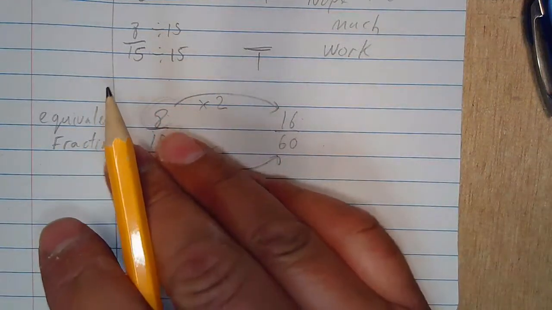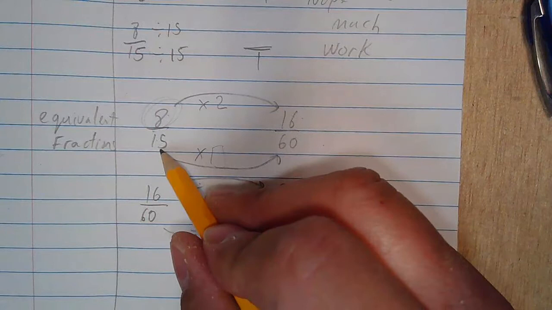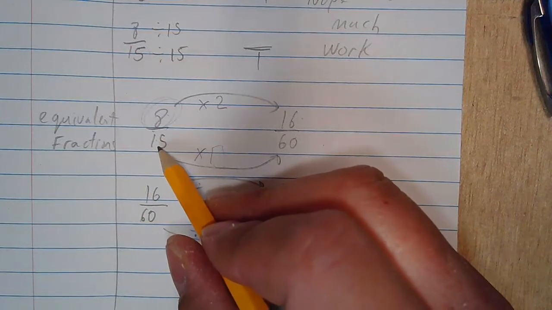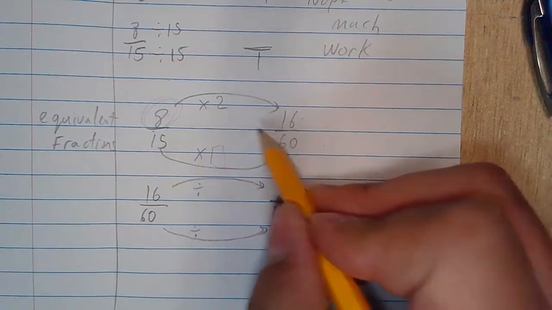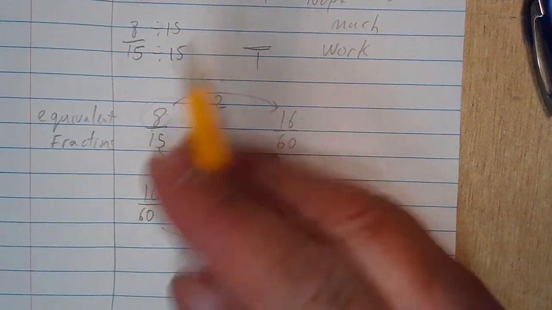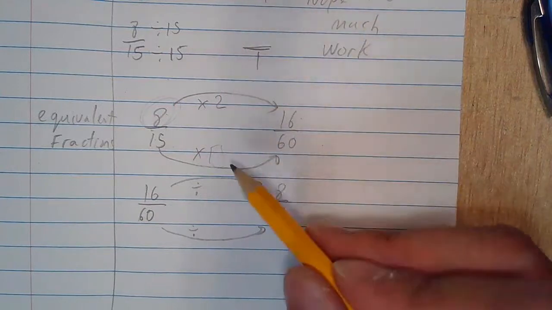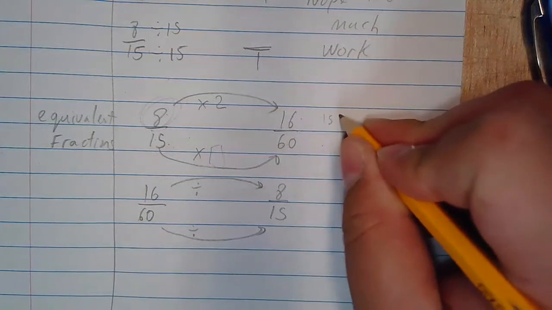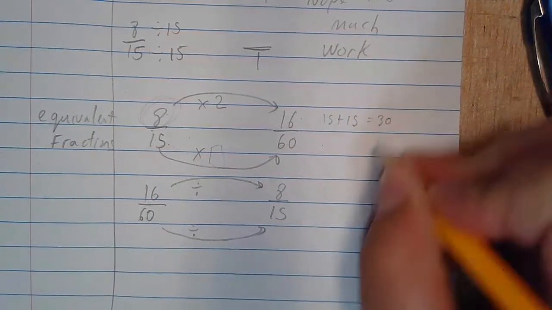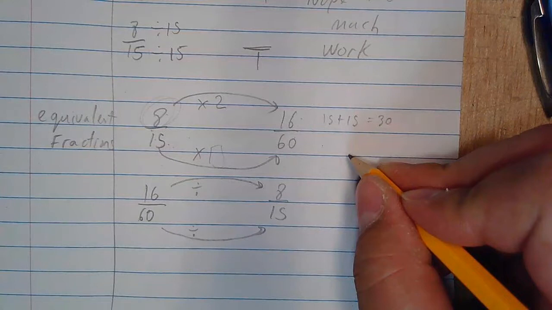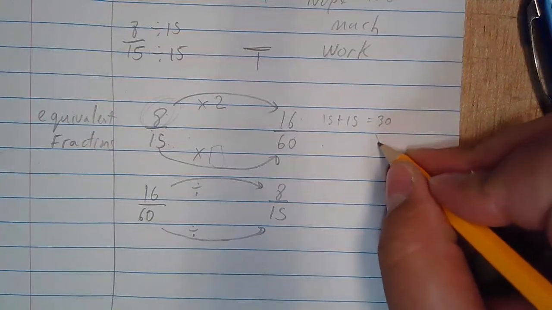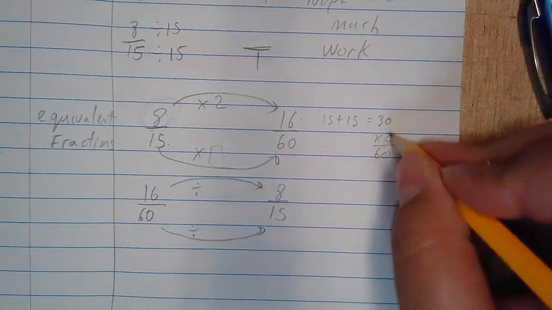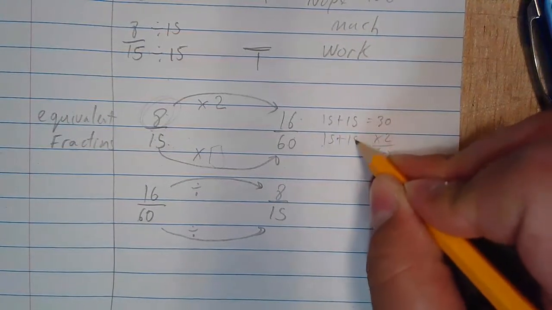Or you can do what I'm going to do right now. I know in my head 15 plus 15 is 30, right? Or let me say it a different way. Keep going with the multiplication theme here. 15 plus 15 is 30. In my head, I'm seeing this. Oh, I know that if I multiply by 2, I get 60. But what does that 2 mean? It means to have 2 15s, right?